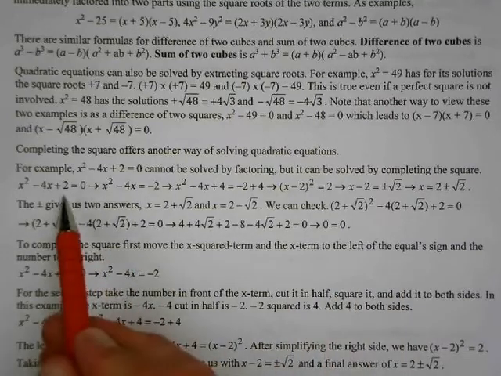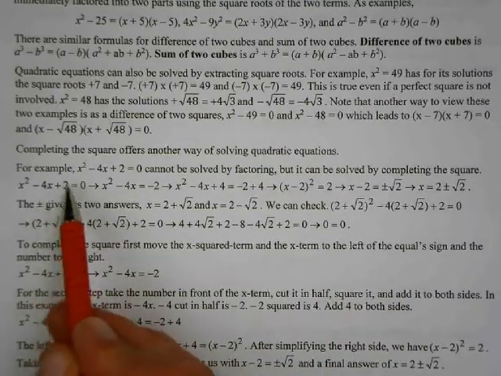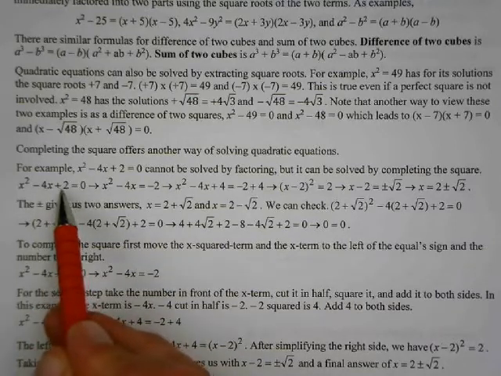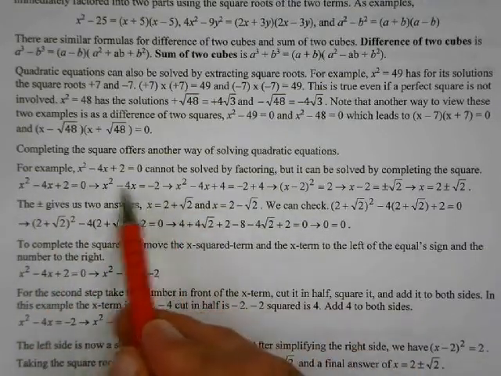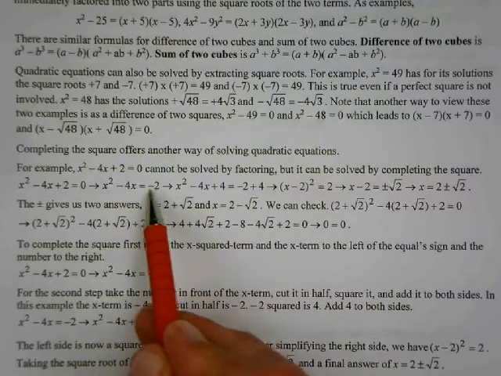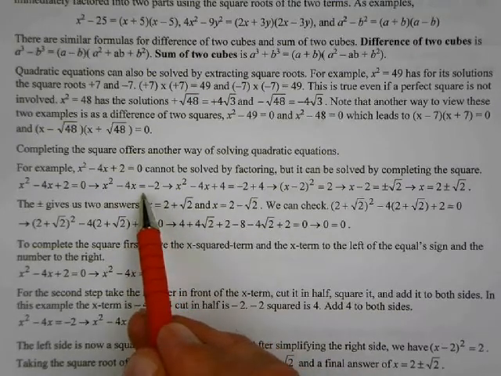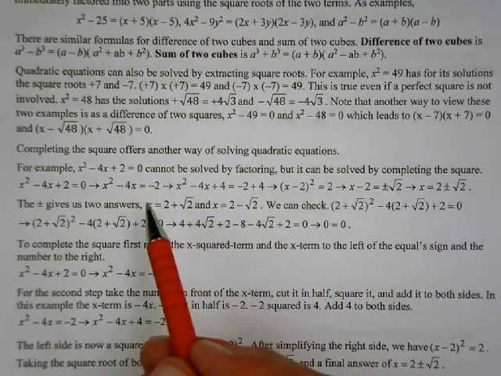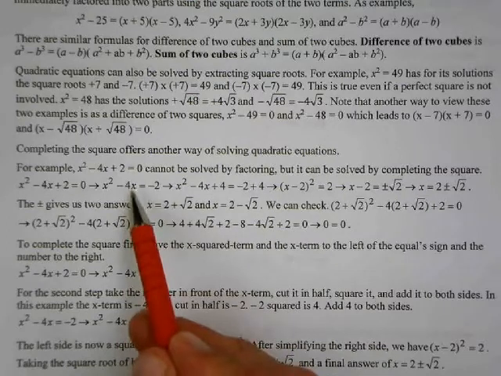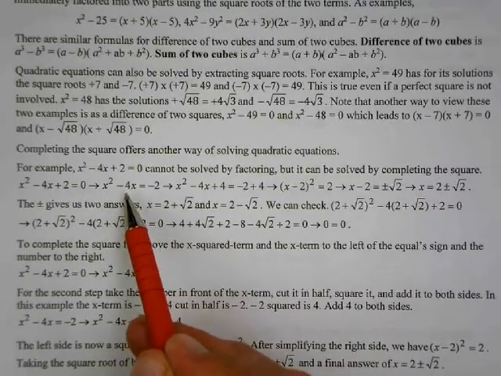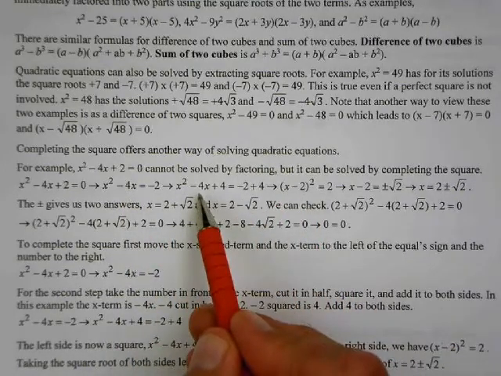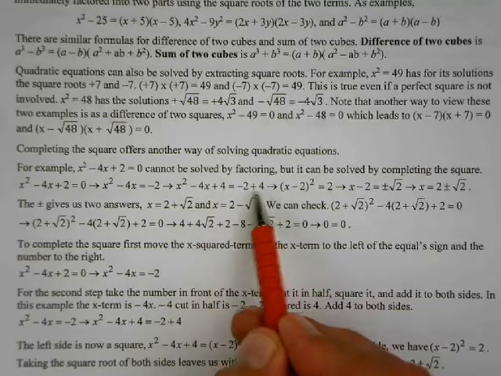Pretty much here's how it goes. The first thing I do is take the part that doesn't have any x with it, the 2, and I move that to the other side. So notice that it's on the right side now. Then I look at the number in front of the x term, not the x squared, but the x term. Divide it in half, square it, and then add to both sides. So half of 4 is 2. 2 squared is 4. So here I've added 4 to both sides.